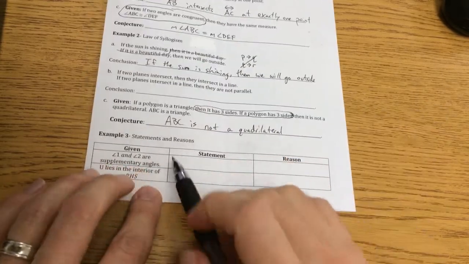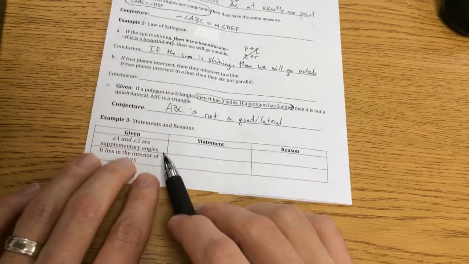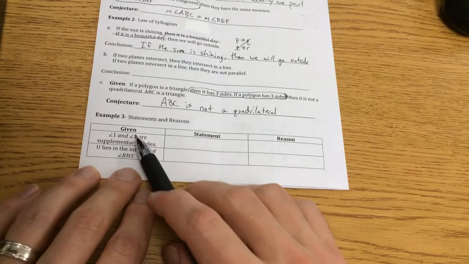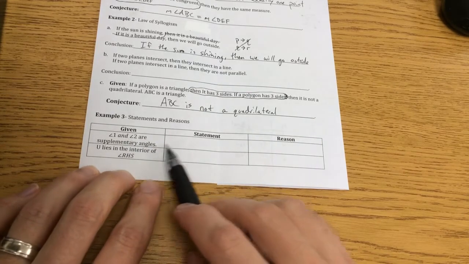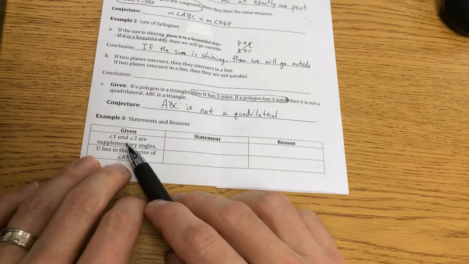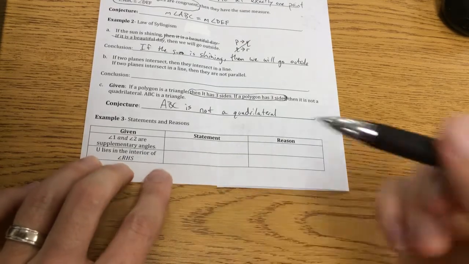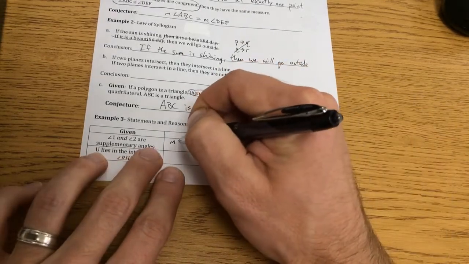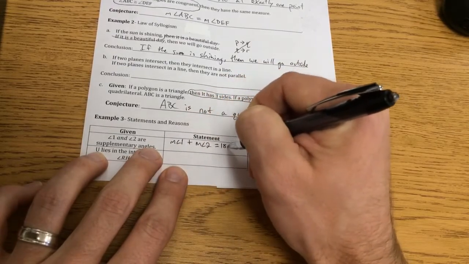All right, example number 3, we're going to give some statements and reasons. So we're using some facts here in these tables. It's given to us that angle 1 and angle 2 are supplementary angles. Well, from that, I know that supplementary means that two angles add up to 180. And so the statement I can make from that is that the measure of angle 1 plus the measure of angle 2 is equal to 180 degrees.